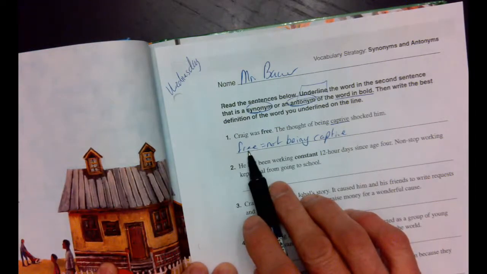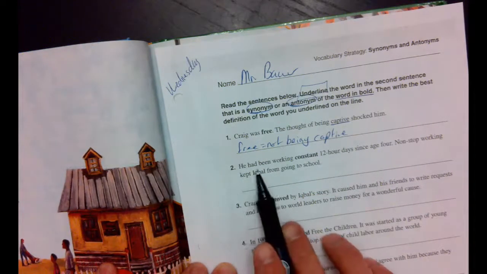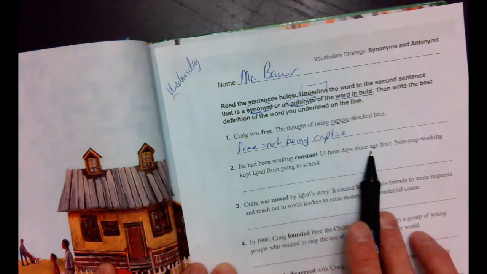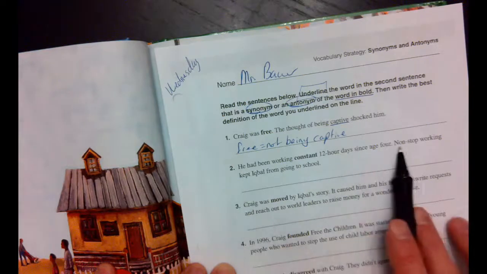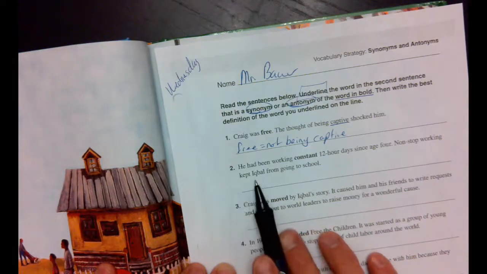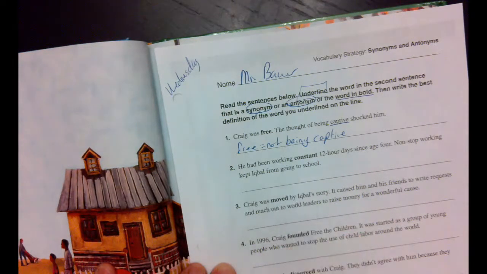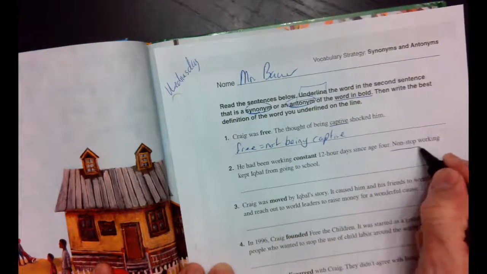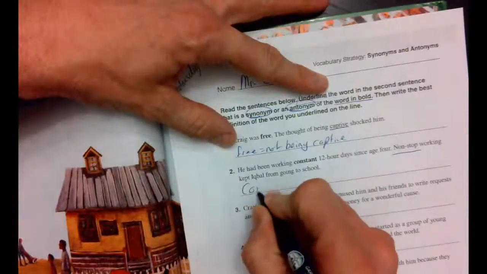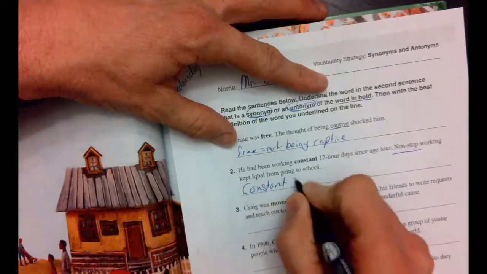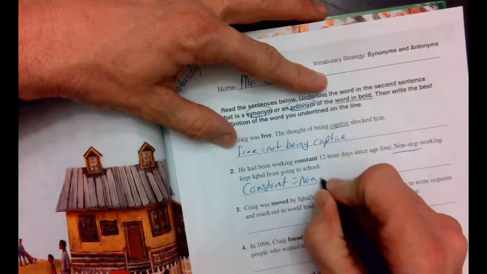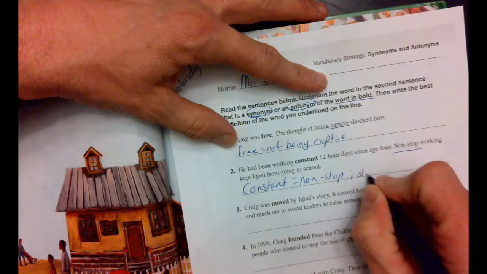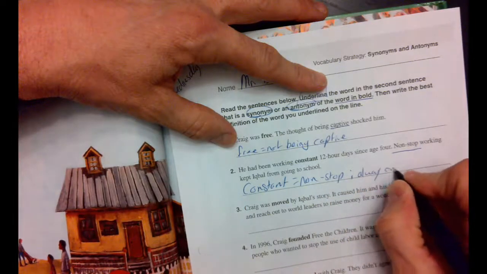Hooked right onto it. Number 2, he had been working constant 12-hour days since age 4. Non-stop working kept Ichabod from going to school. Constant. Non-stop. What does constant mean? That means always going. Non-stop. Always on the go.